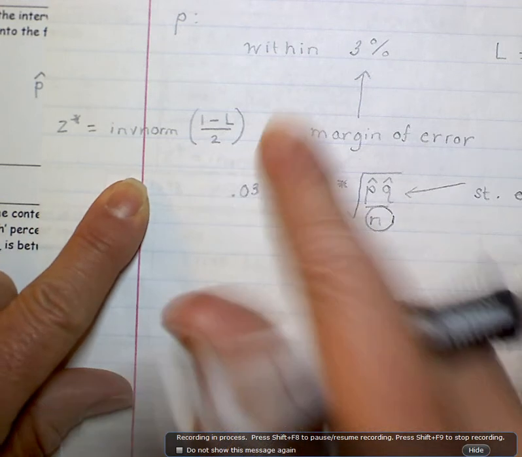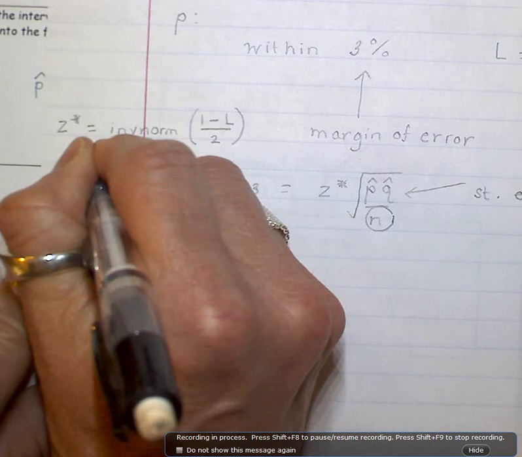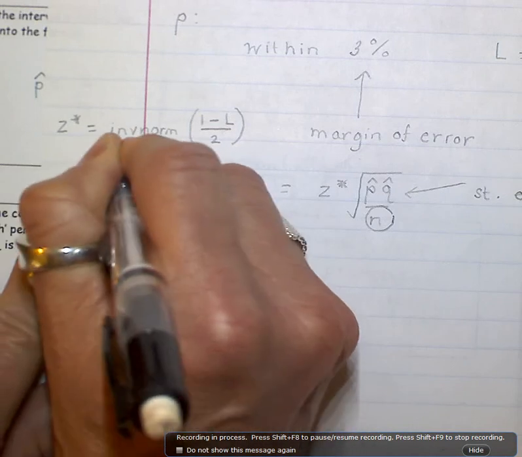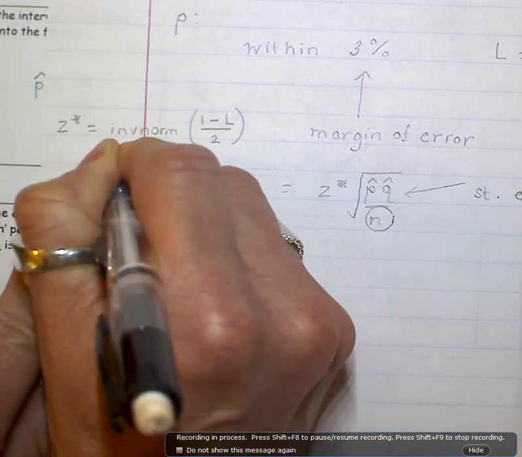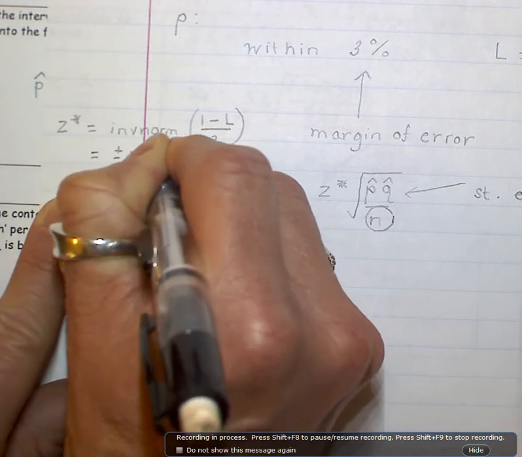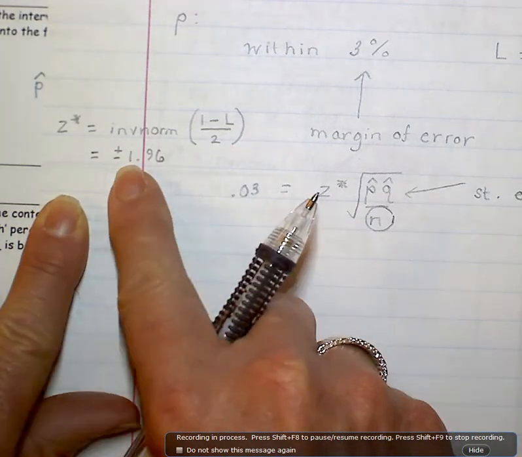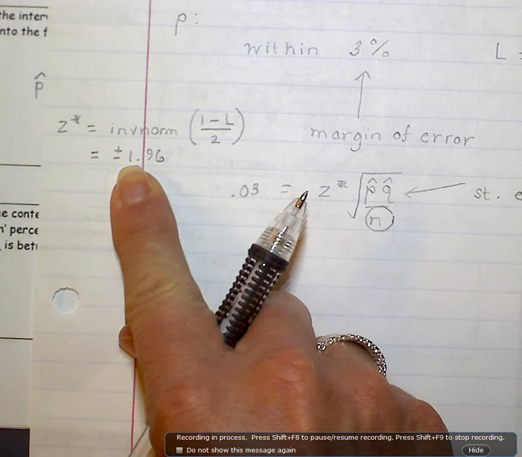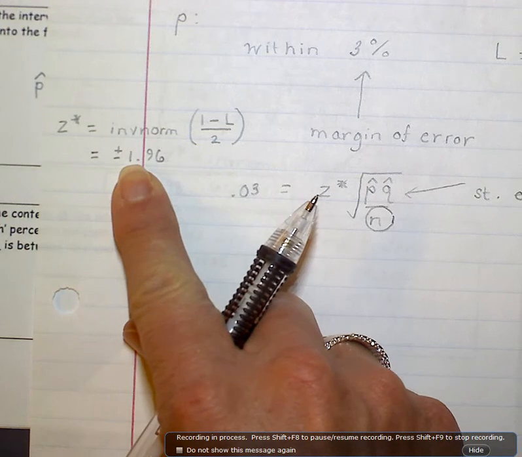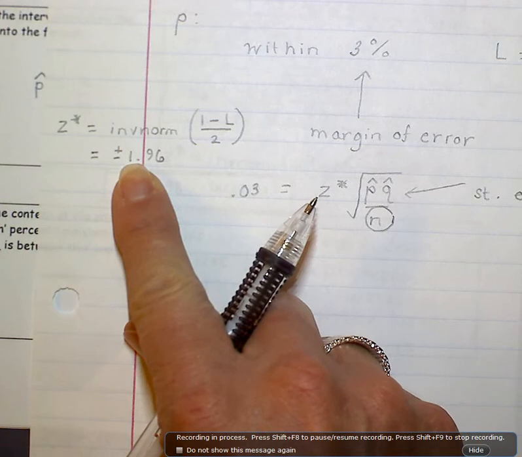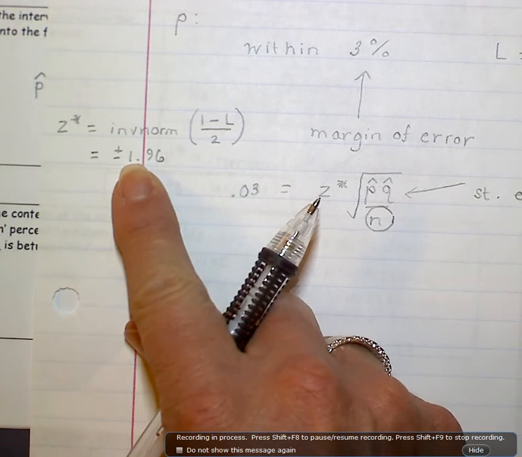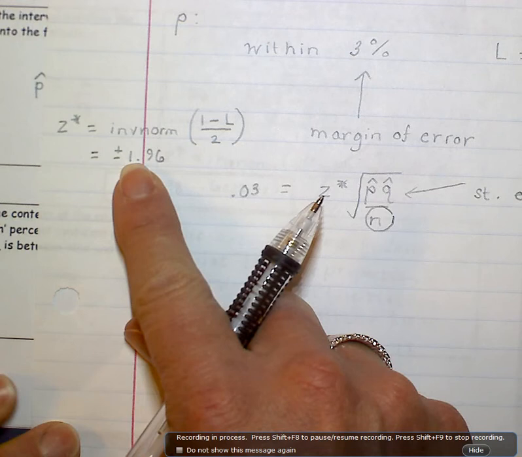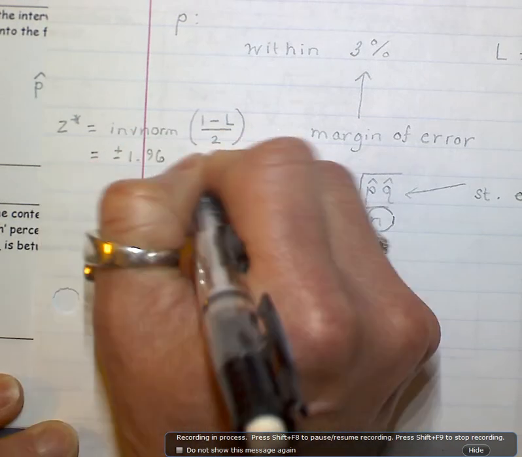So if you do inverse norm of 2.5%, it gives you the lower critical value of 1.96. We, of course, know that the upper is the opposite. Now, there are going to be 4 critical values that you're going to know by heart, because you use certain levels of confidence all the time, the most common levels of confidence. This is Z star for 95%.